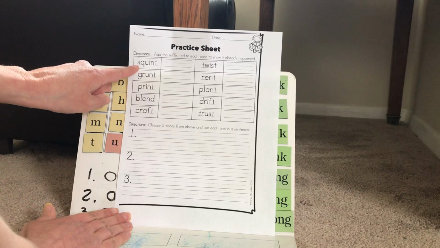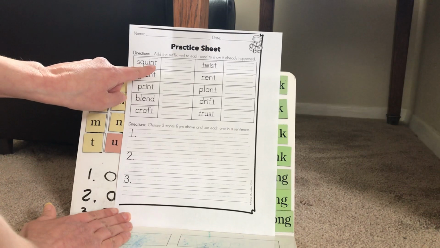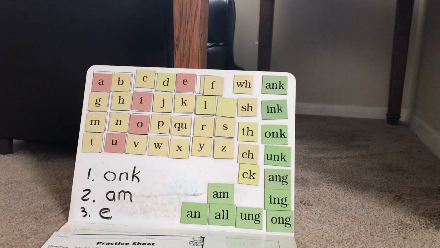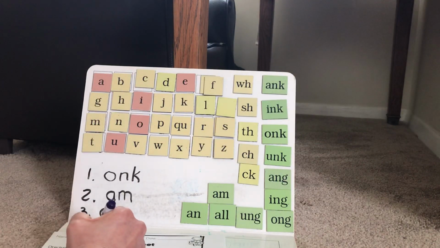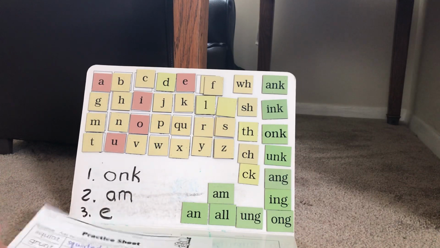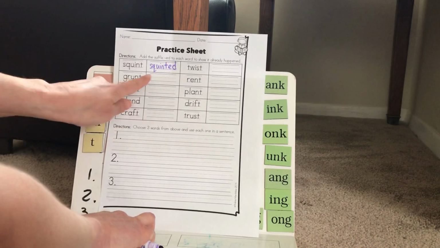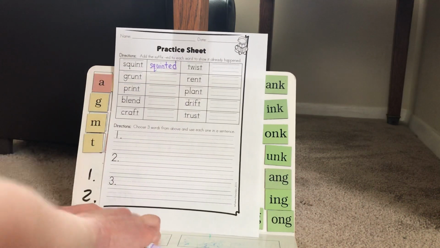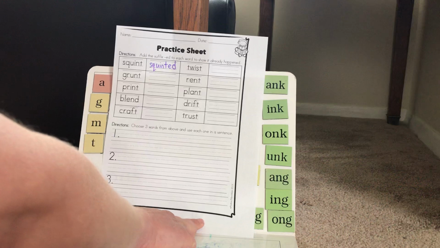Let's see. Squint. Squint. So now I'm just going to add the ed. I'm going to write squint again. And I'm going to add ed. And now what does it say? It says squinted. Squinted.